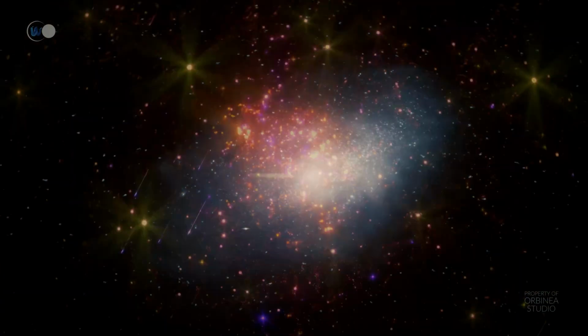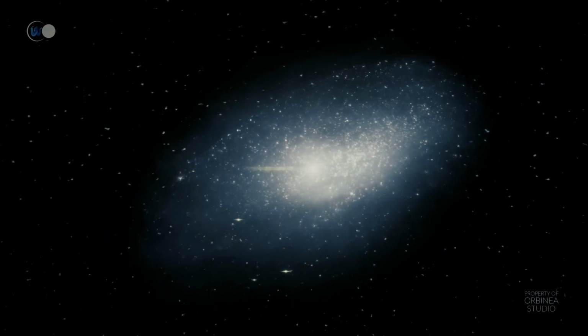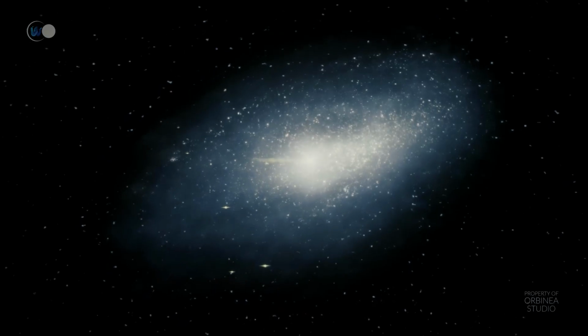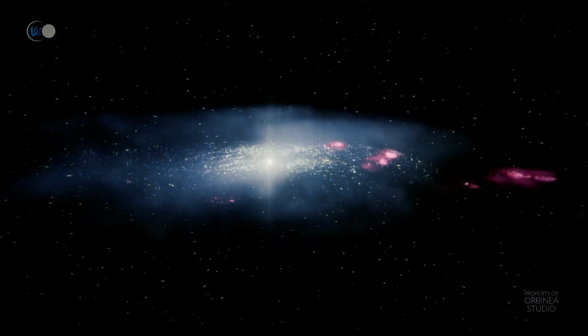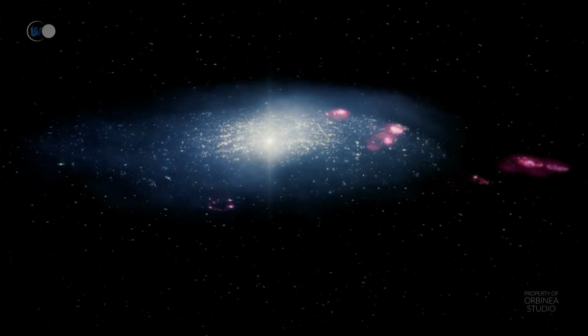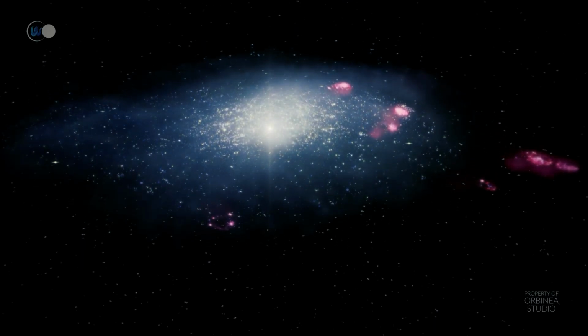Lenticular galaxies are a compromise between spiral and elliptical galaxies. Like spiral galaxies, they consist of a relatively thin disk, rotating around a central bulge, but they have no spiral arms. Like elliptical galaxies, they contain little dust and interstellar matter.